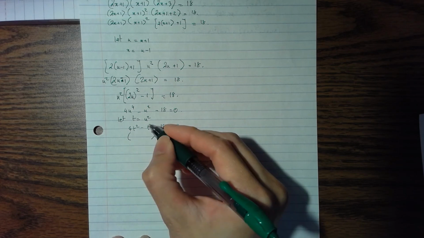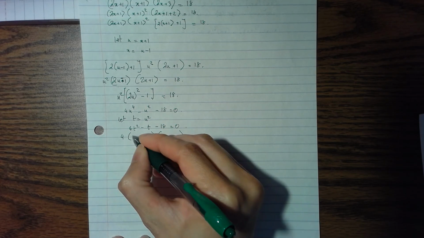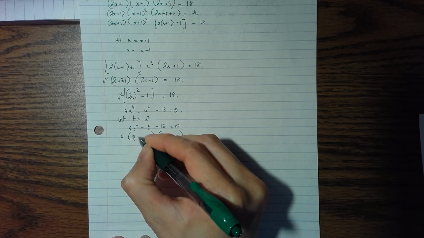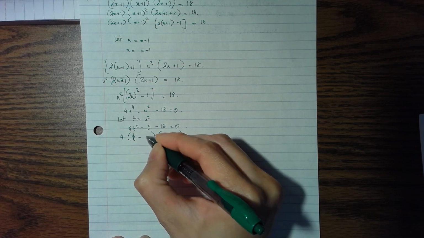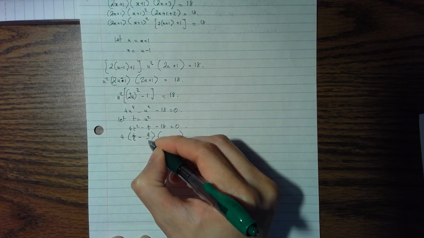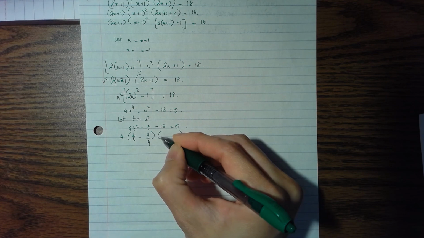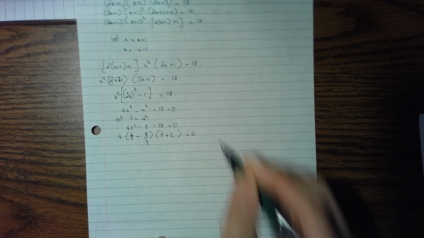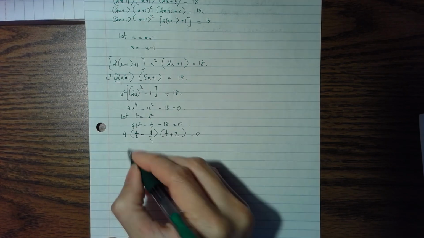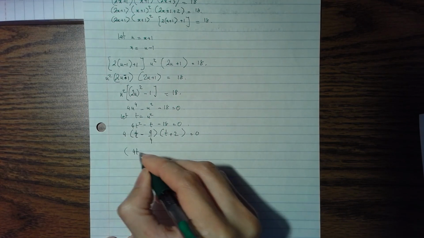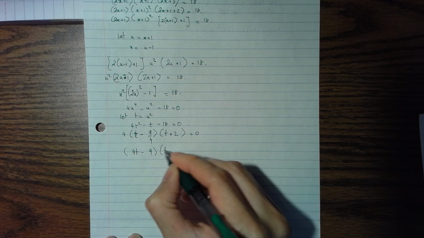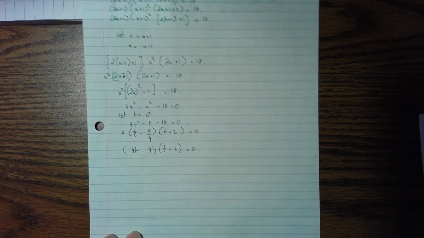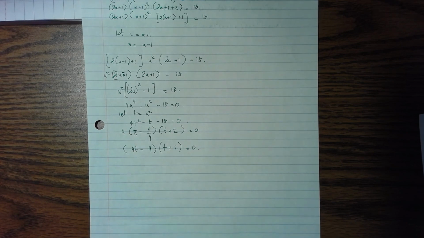So you have 4t, and I factor this 9 over 4 and t plus 2 equals 0. So your factor is going to be (4t minus 9)(t plus 2). Right? 8t minus 9t, yes.